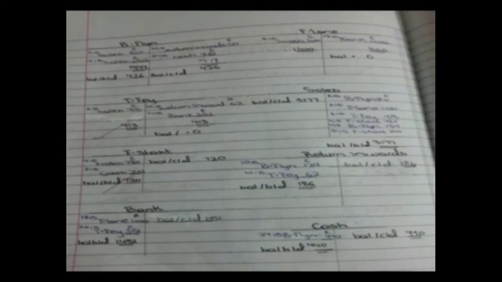Keep your answers with you, and this will give you the foundation for the trial balance. It means you will enter all the transactions, then you will make the T accounts, and after making the T accounts, at the end of the month you will apply the 5 steps for the balancing of the accounts.